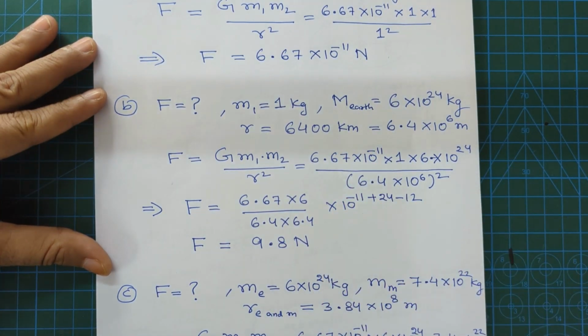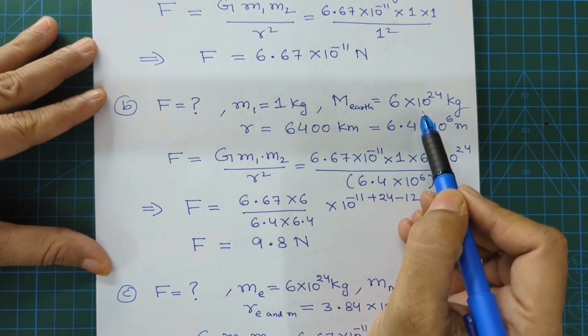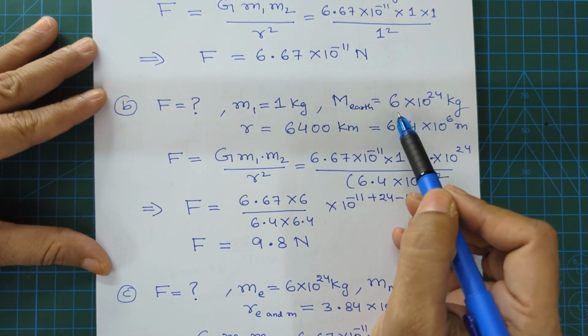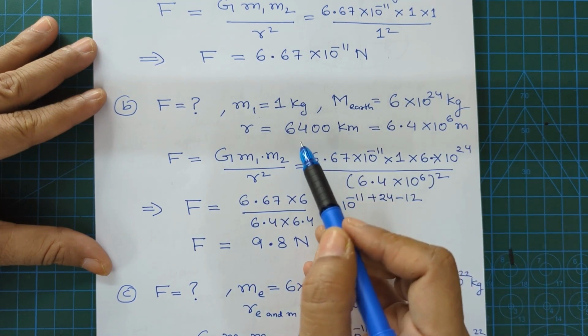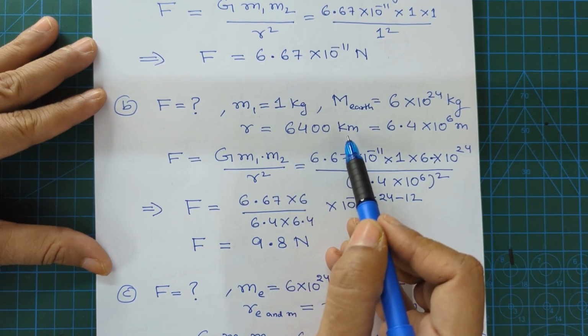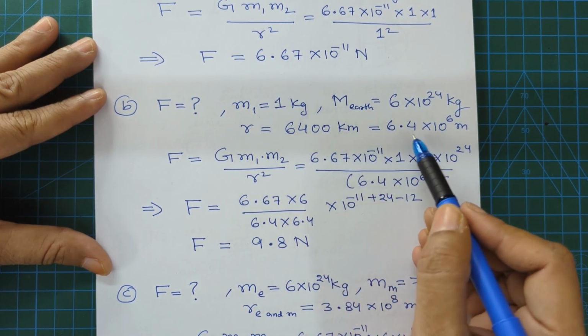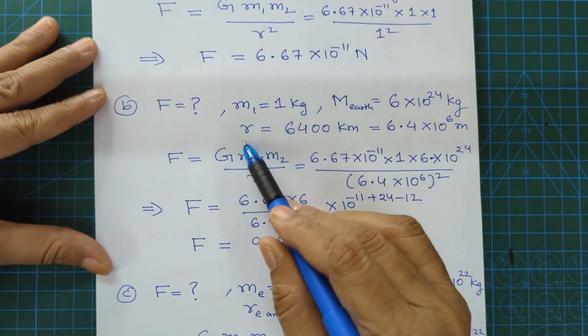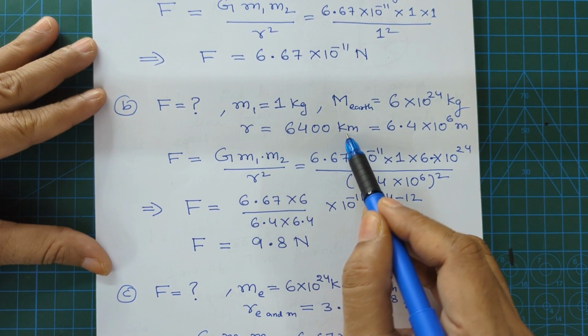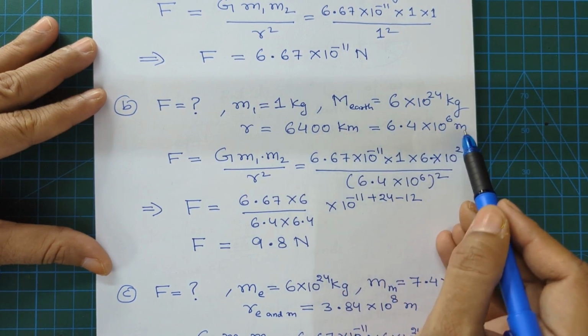The first constant is the universal gravitational constant, 6.67 into 10 to the power minus 11. Next is the mass of Earth, 6 into 10 to the power 24 kilograms, and the radius of Earth, 6400 kilometers. This is easy to remember. Later, most of the time we have to convert that to meters, so the radius of Earth is 6.4 into 10 to the power 6 meters.